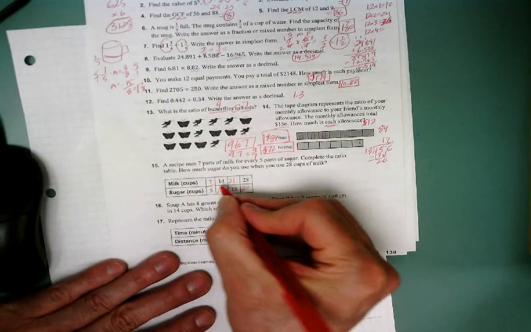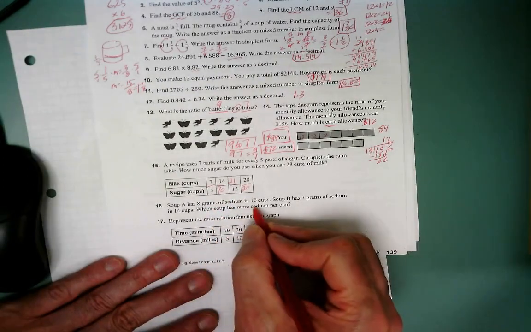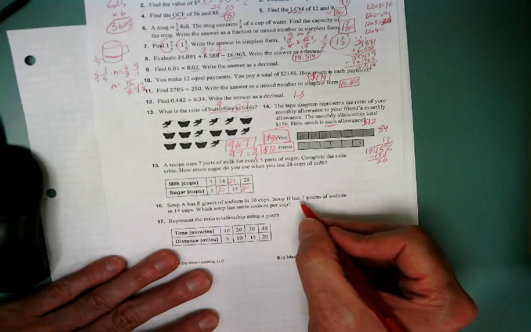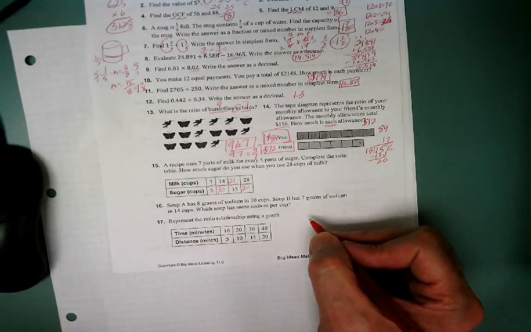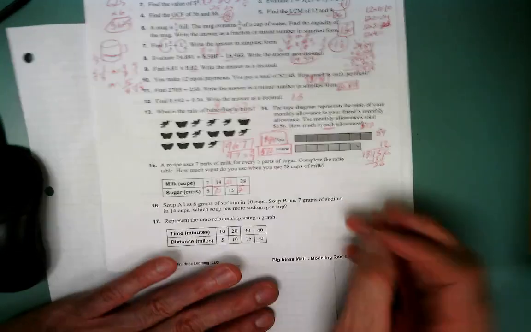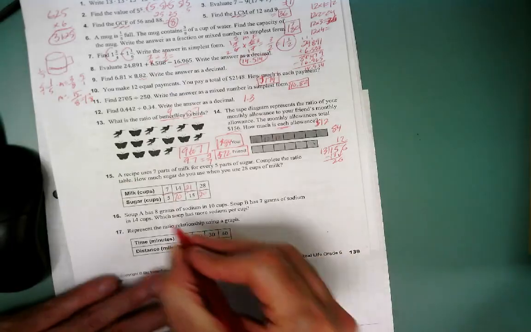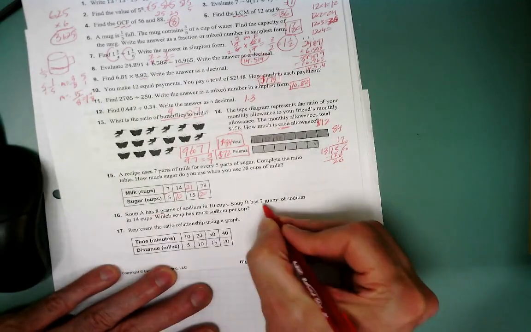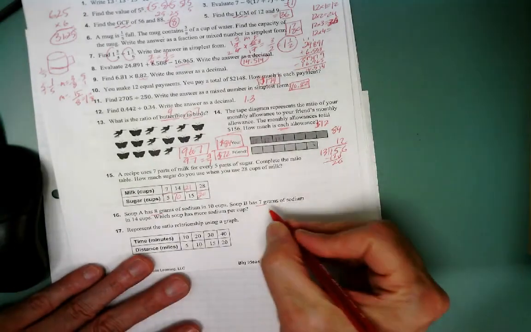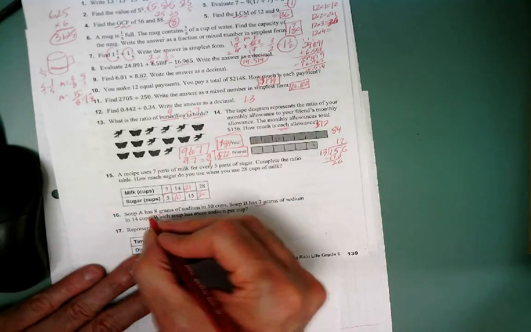Soup A has 8 grams of sodium in 10 cups. Soup B has 7 grams in 14 cups. I wish they would have done this a little bit differently because even if you do the wrong thing and say, well, hey, this is 8 grams and this is 7 grams, 8's more than 7, right? That's not what you're supposed to do always. So I wish they wouldn't have had this 14. I wish they would have had this second one a smaller number, so this would have won.